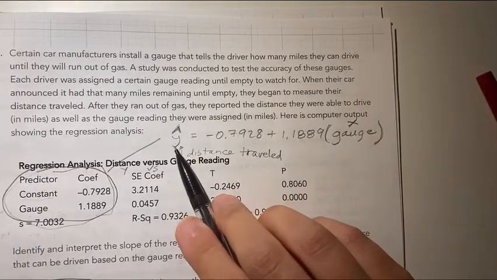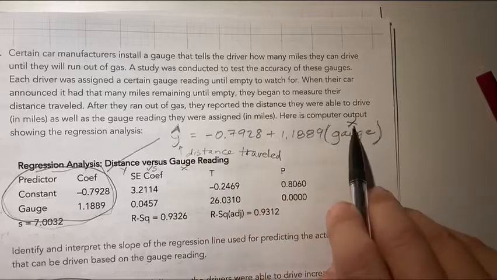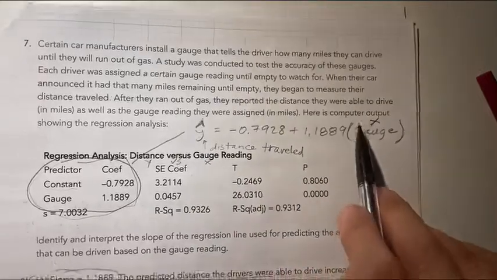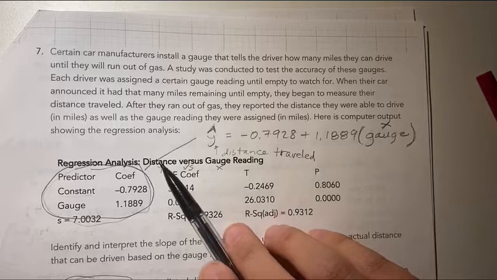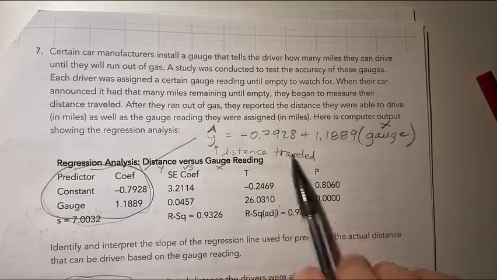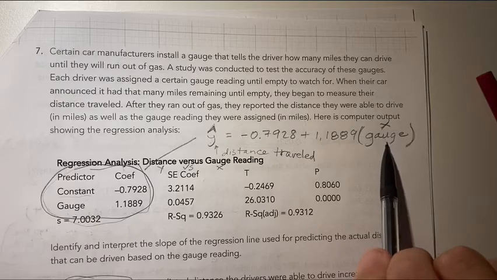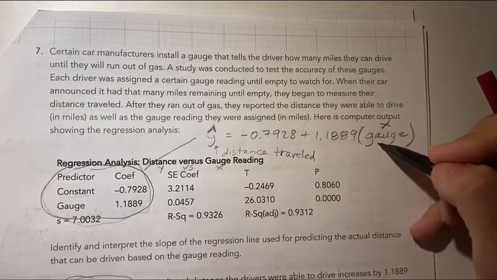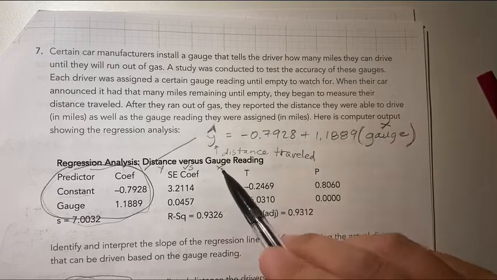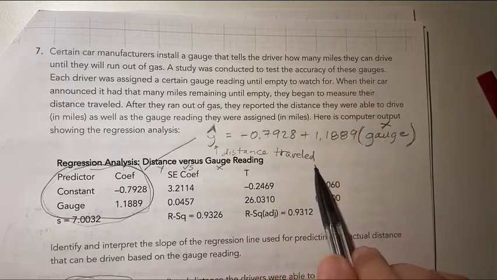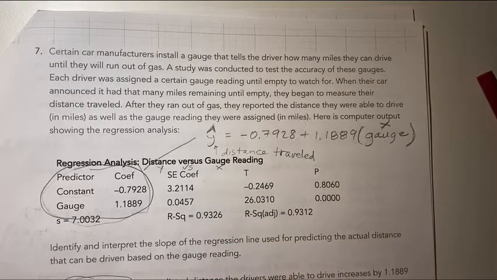y. So how do I figure out which one is which? Both of them are miles, so this is a little tricky. Well, we see here that it's distance versus the gauge reading. Since the word gauge is here, I know that's x. So this is my equation, and this one then would have to be y, distance traveled. So let's take a look.